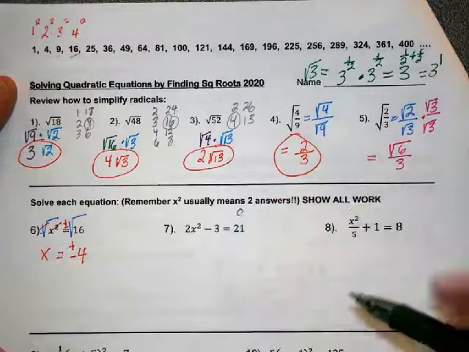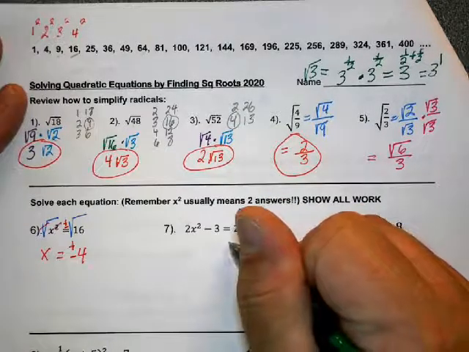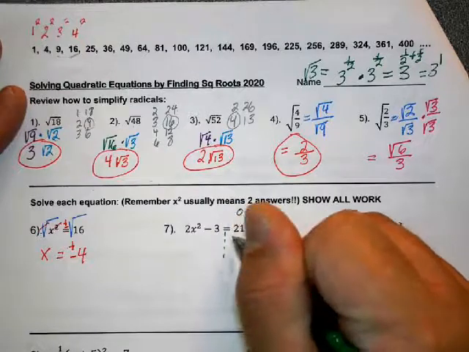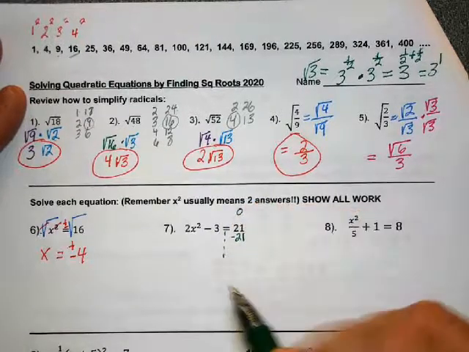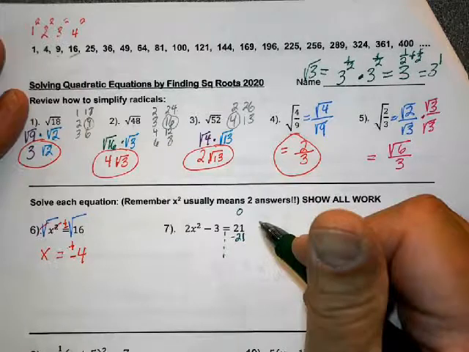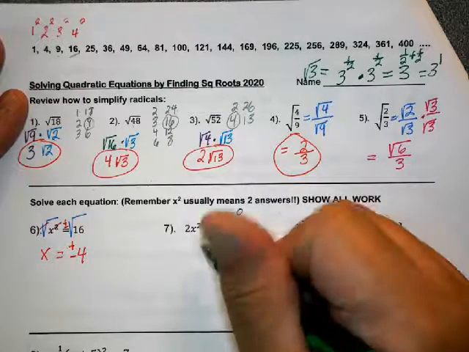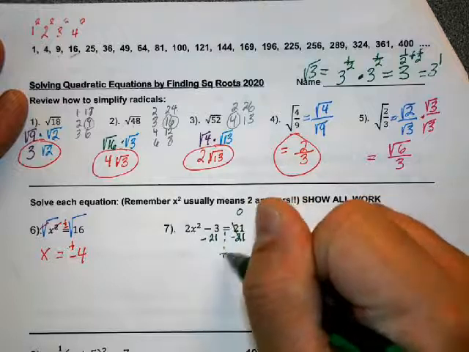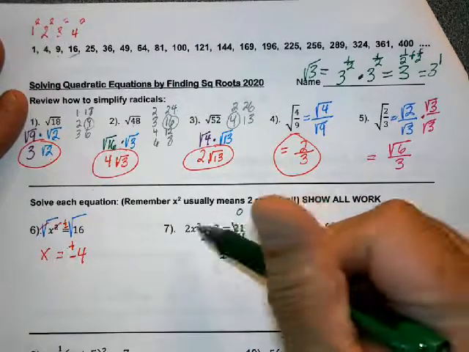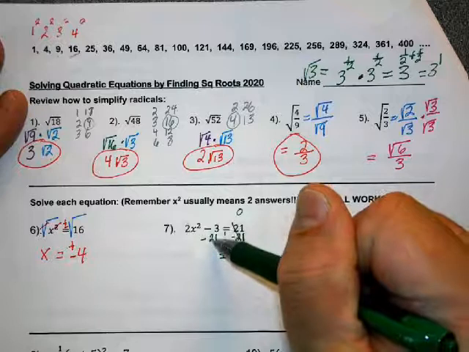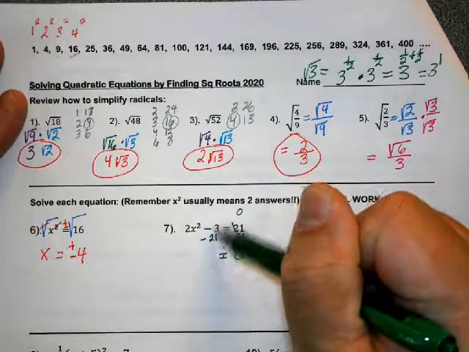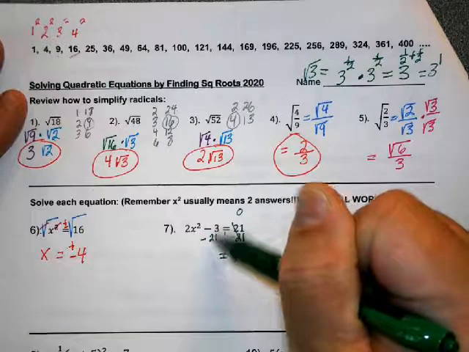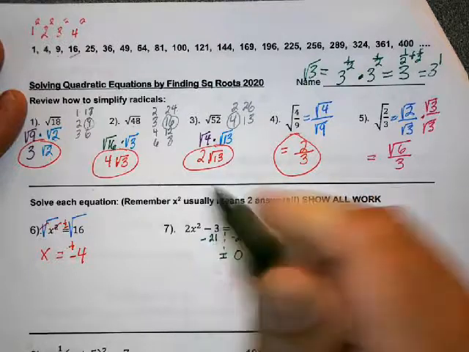So I'm going to subtract 21 first. So subtract 21. This side does go to 0. Here, and remember, keep your like terms organized here, so your constants here. So I didn't do anything with the 2x squared.